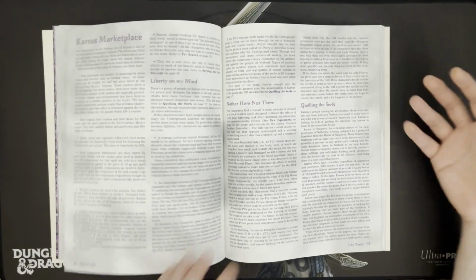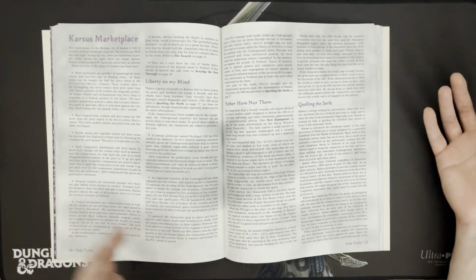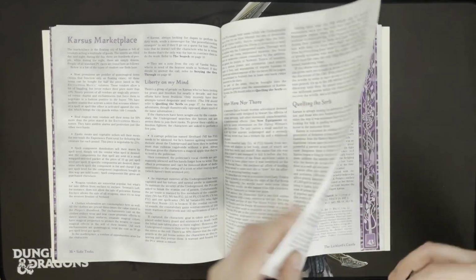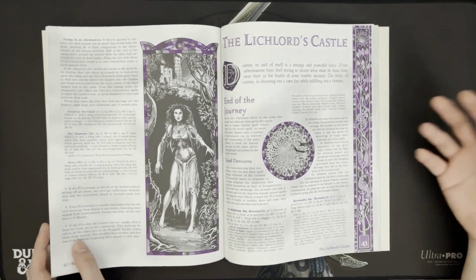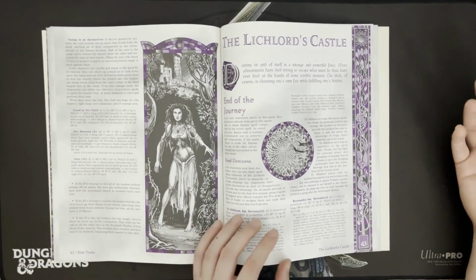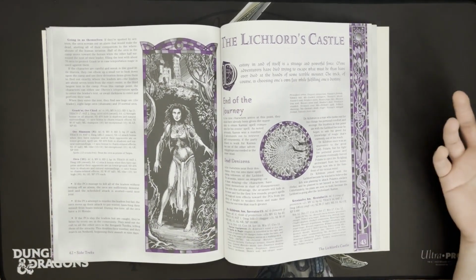This adventure also encourages you to go shopping at the marketplace. Probably so that it can introduce all those new magic items that we just saw in the box set. And it could also help you with the fight against the Tarask.